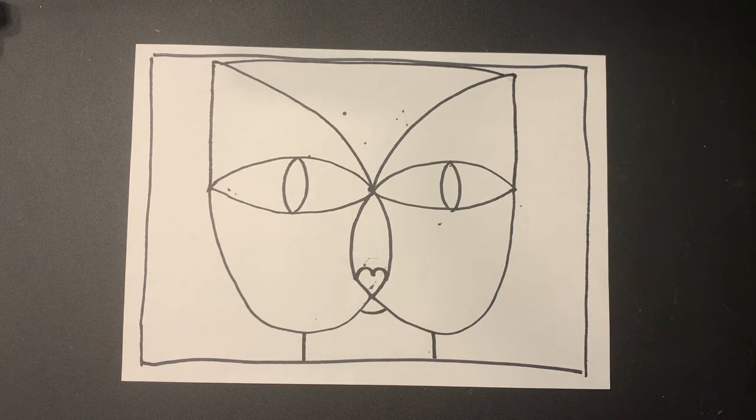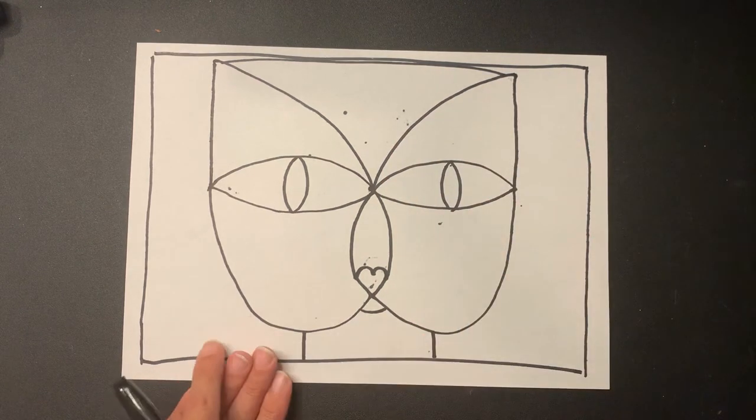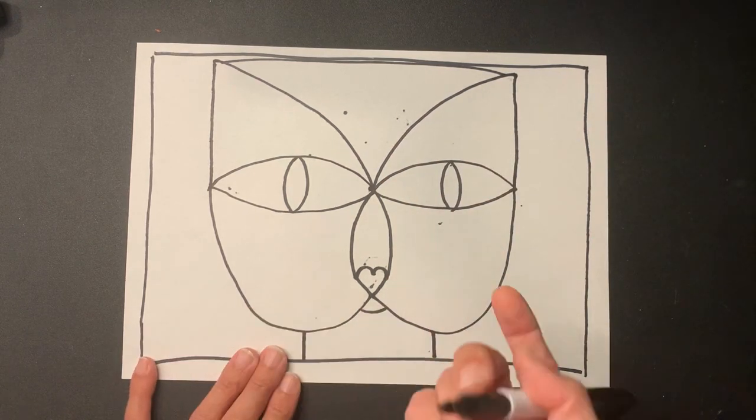We're going to create a little bird because in the book that we read, the bird was always on his mind. So we're literally going to put a bird on his mind. If you want to put a bird off to the side or maybe sitting over here on the frame, that's completely up to you.